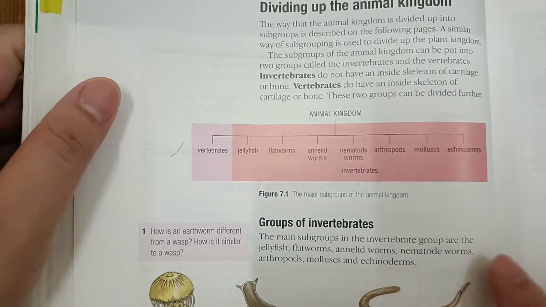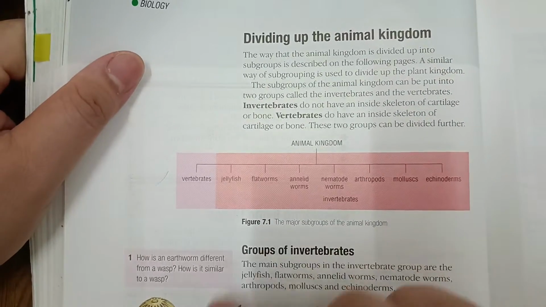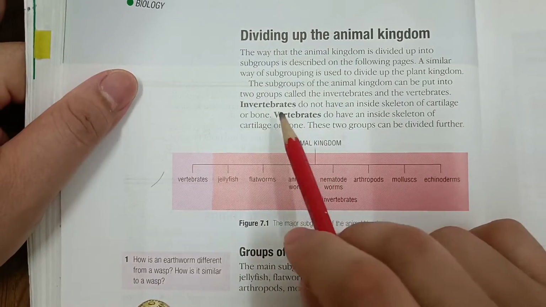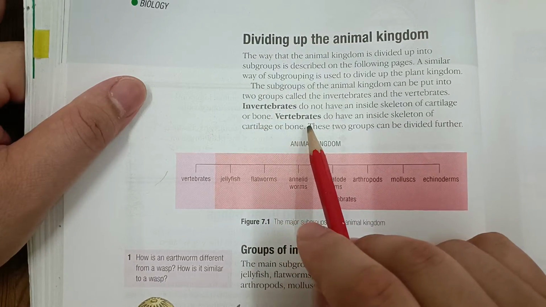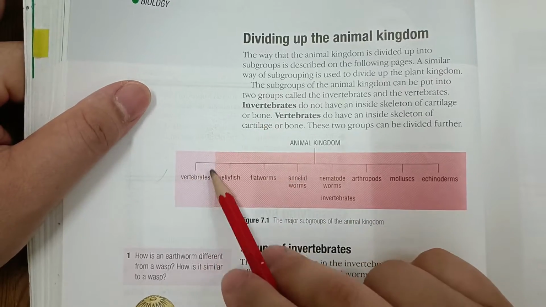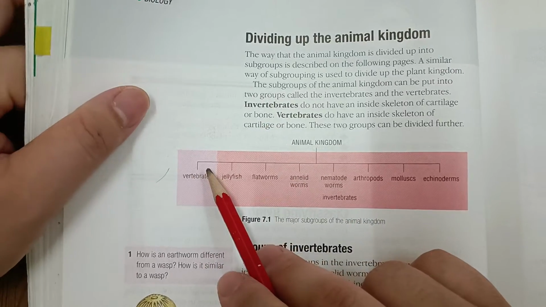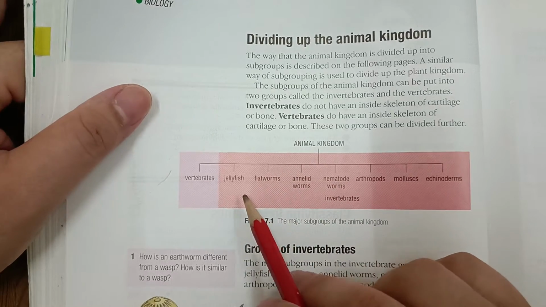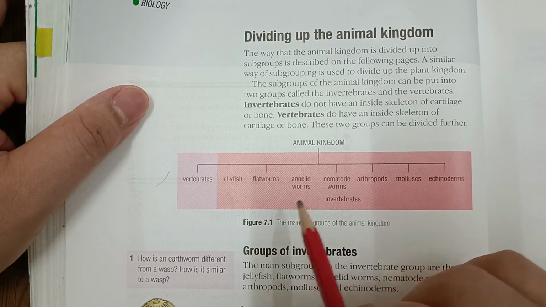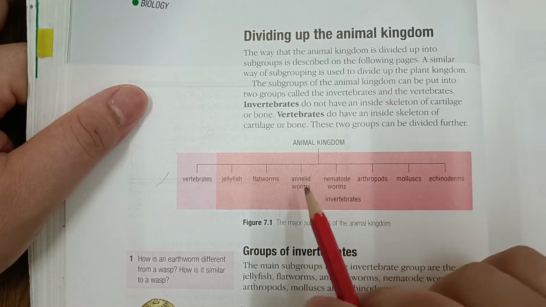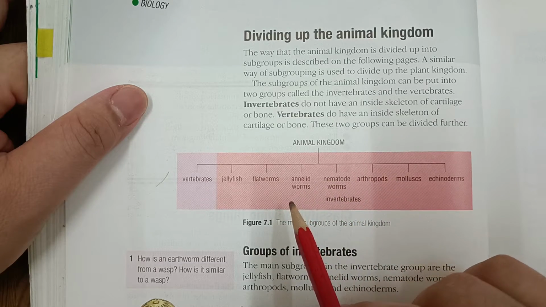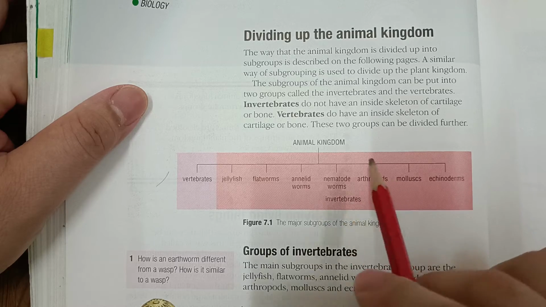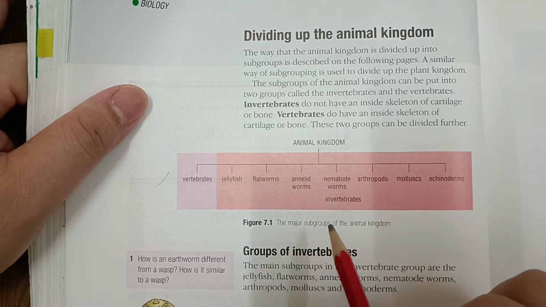So today we are going into the animal kingdoms. The main two groups for the animal kingdom are the invertebrate and the vertebrate. Vertebrate is with the backbone, whereas invertebrate do not have the inside skeleton or backbone. Instead, they have the outer external one.